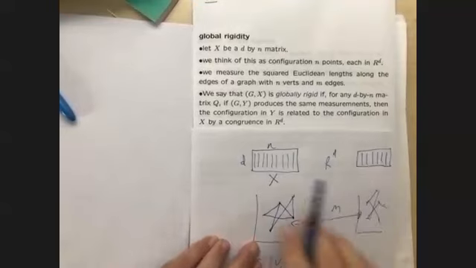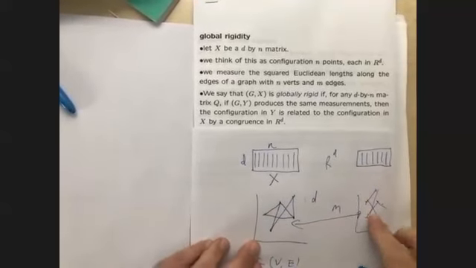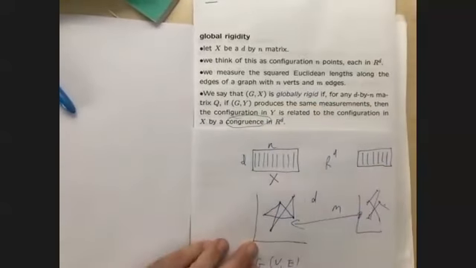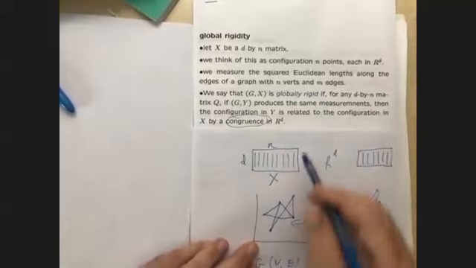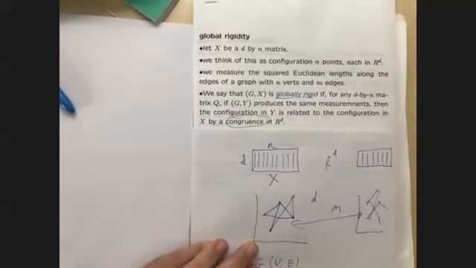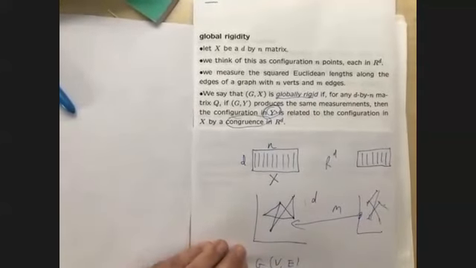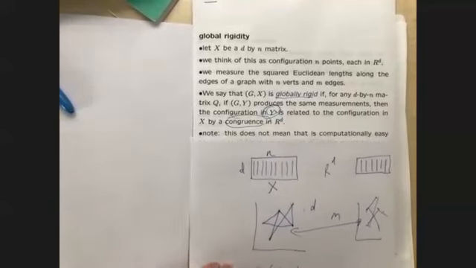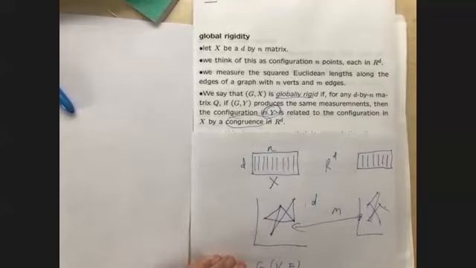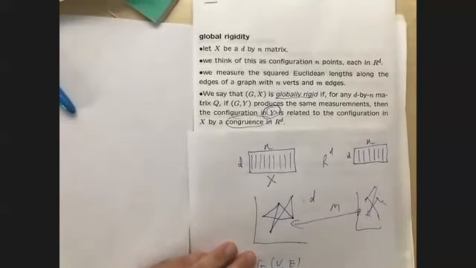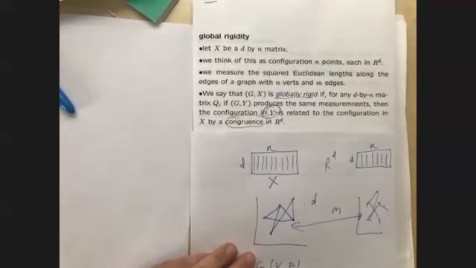Now, of course, one way to do that is simply to have the configuration Y be some translation, rotation, and reflection of this one. That's called a congruence, so that's not interesting. But globally rigid means that the only configurations Y that have the same m Euclidean length measurements on the edges are related by a congruence. Question: do we receive the distances as a set, or do we see them as being attached to edges? We're given a graph and they're attached to the edges.